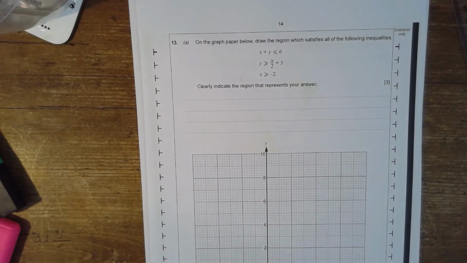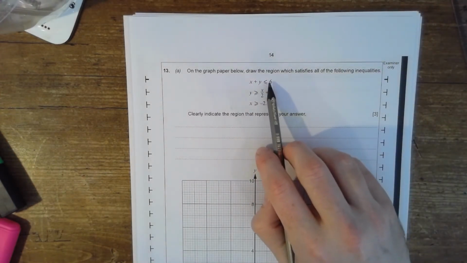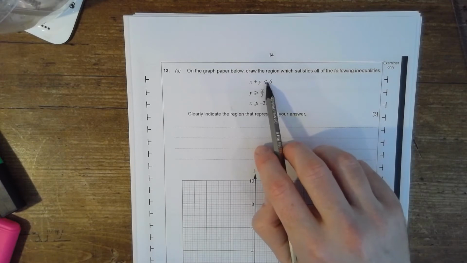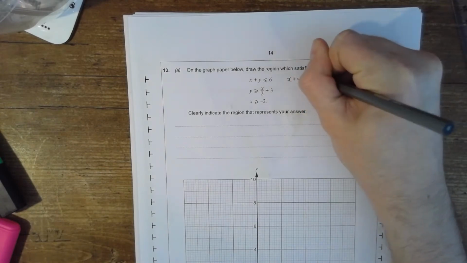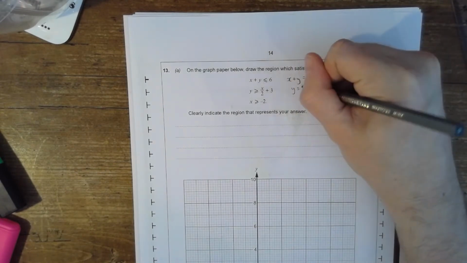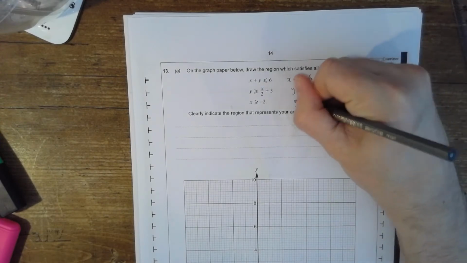Okay, so the first one says x plus y is less than or equal to 6. Now, in terms of what you do for this, okay, totally ignore that inequality sign to begin with, and just treat it as an equals. The same with all of these, okay? You just totally ignore the inequality sign to begin with.